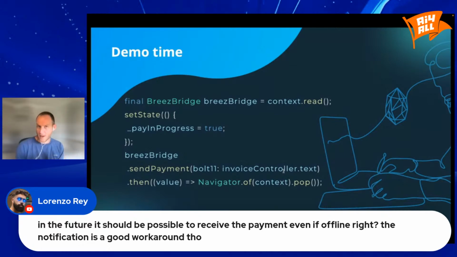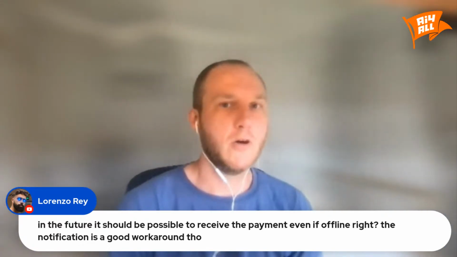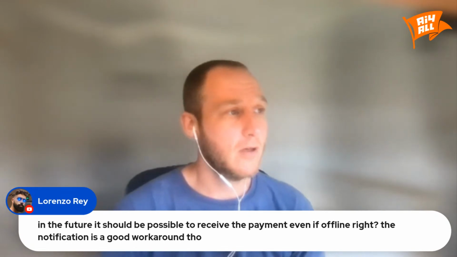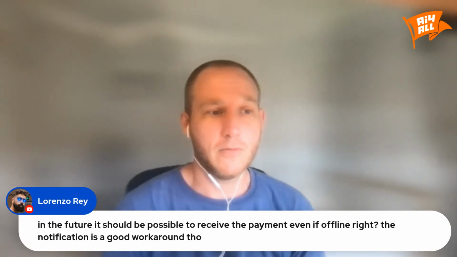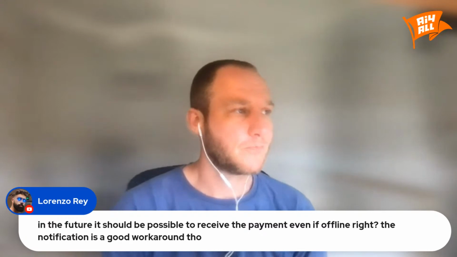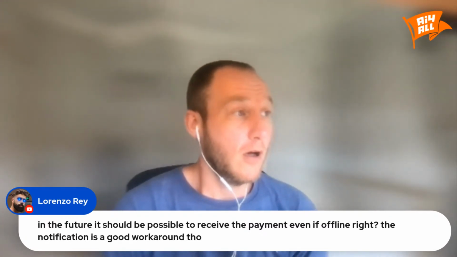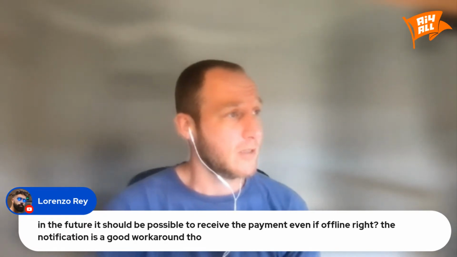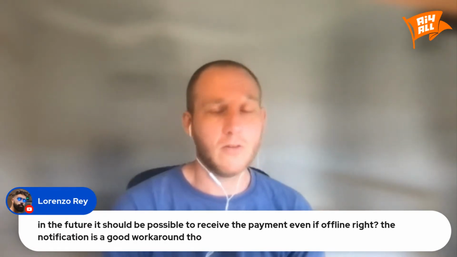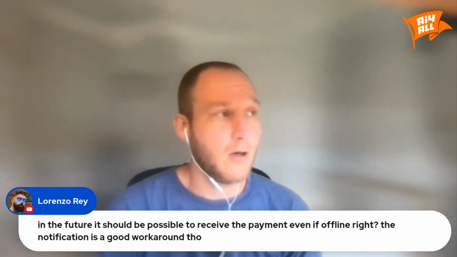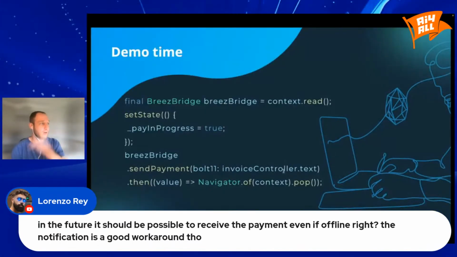The main point being that the sender and the receiver don't have to be online at the same time in order to send a payment to someone. These async payments will enable receiving when offline. Also on the roadmap, but it's going to be somewhere later.